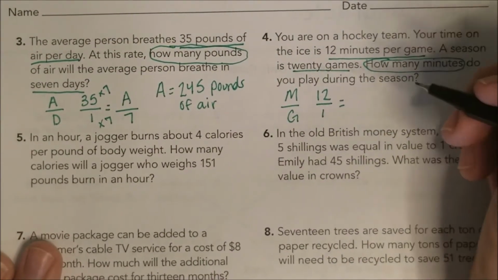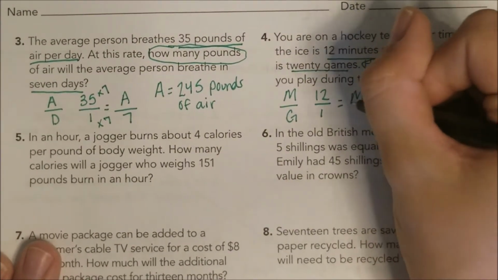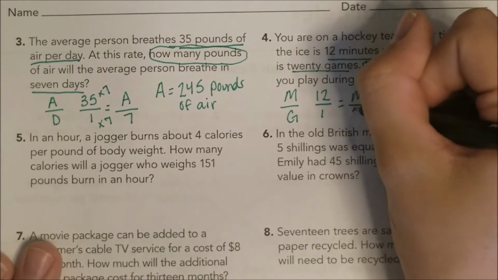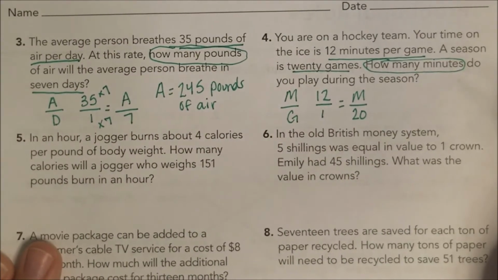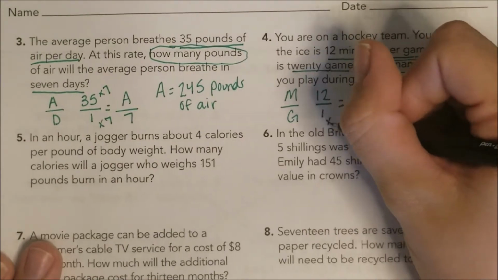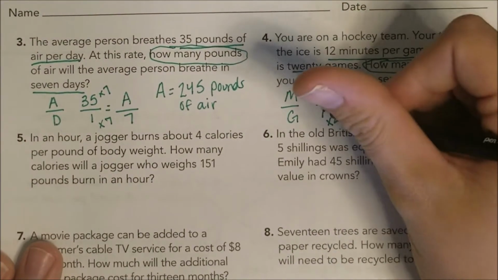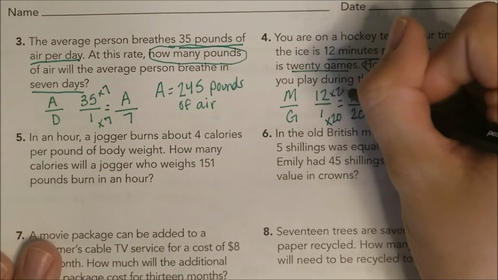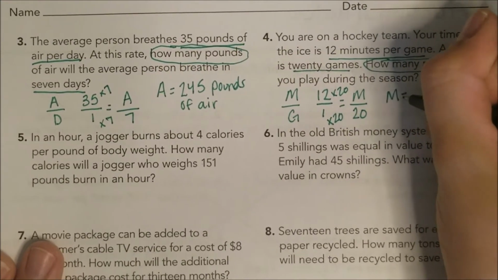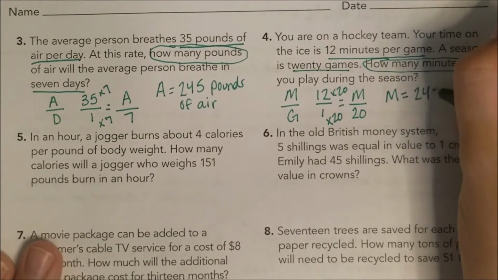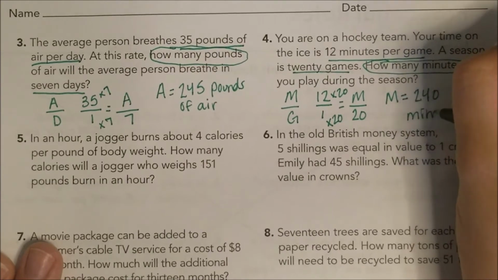We're trying to figure out how many minutes for 20 games. Again, we're going to multiply by 20 because 1 times 20 is 20. So M equals 240 minutes.